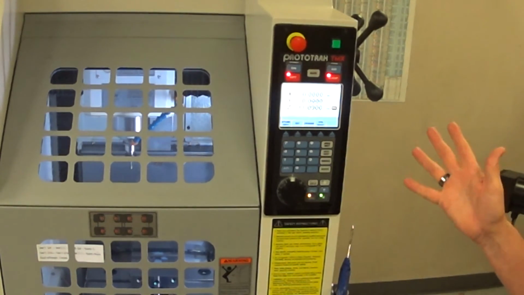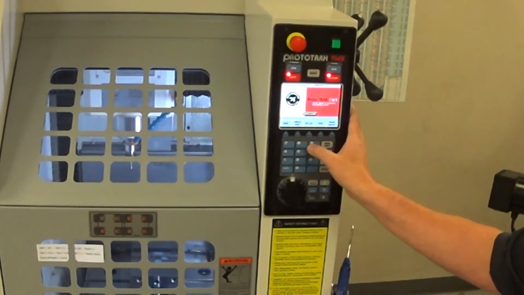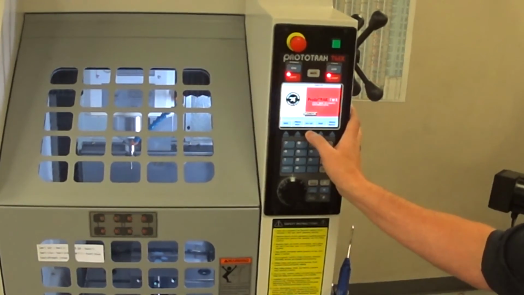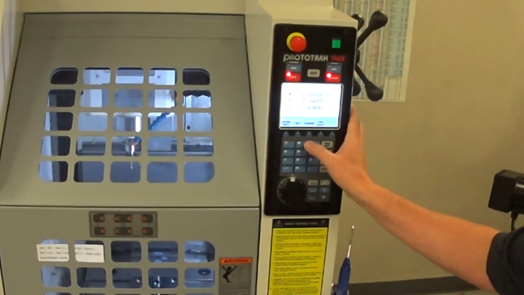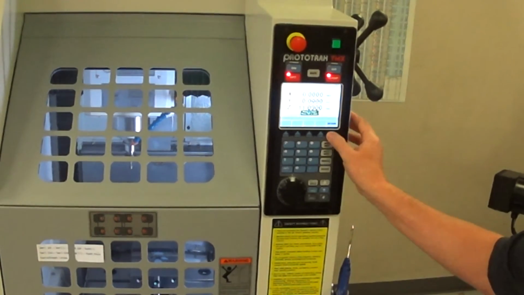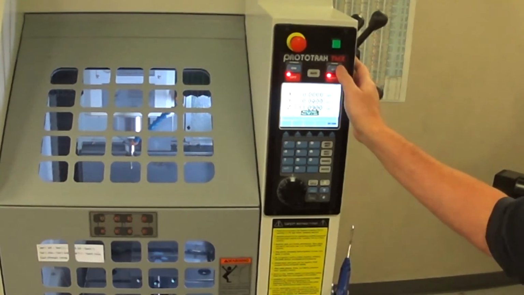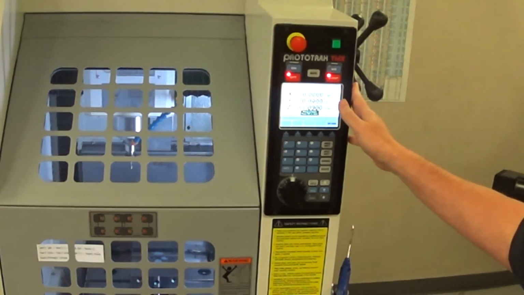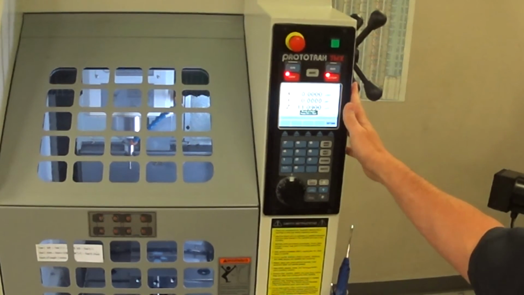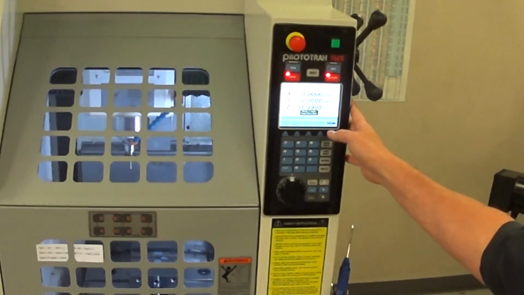So once you've set your part 0, you set everything to 0, you put 2 points. We did 2 inches, assuming that we were here, and it's not going to do Z, it's just going to do X and Y.